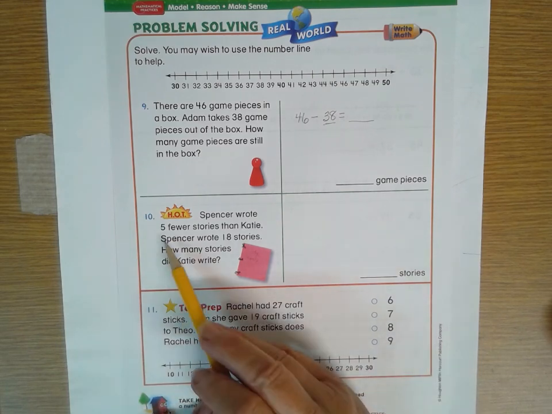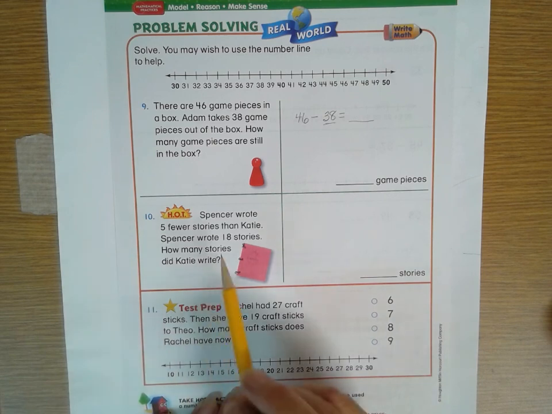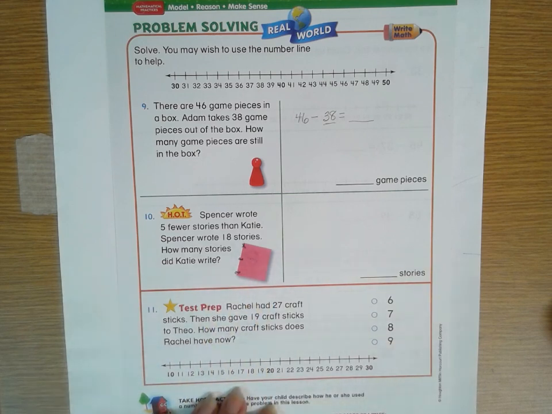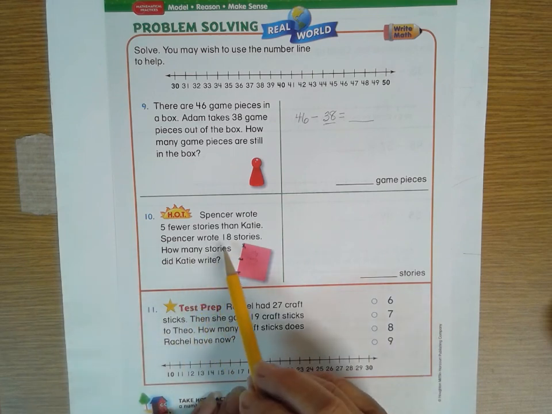Number 10 is a hot problem. Spencer wrote 5 fewer stories than Katie. That's an important part. Spencer wrote 5 fewer stories than Katie. So who wrote more, Spencer or Katie? Katie did, right? Because Spencer wrote fewer. Spencer wrote 18 stories.